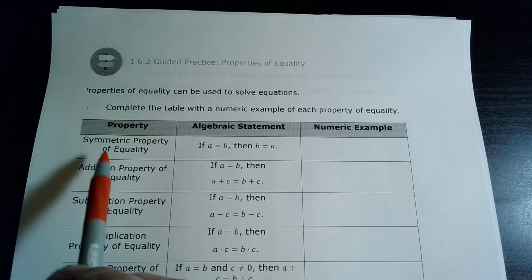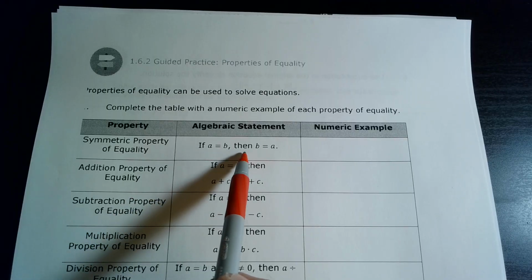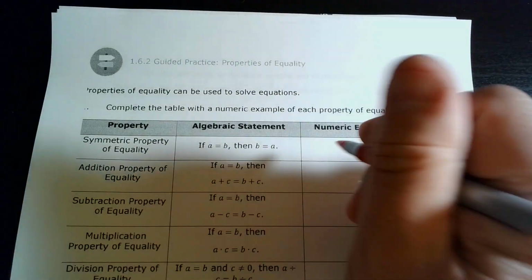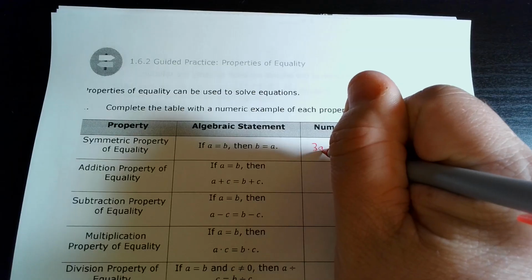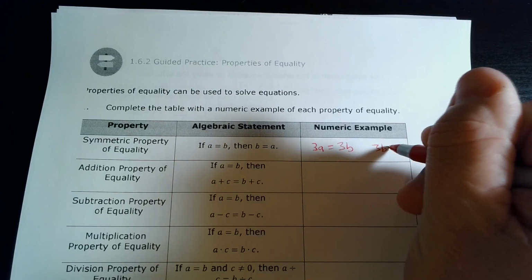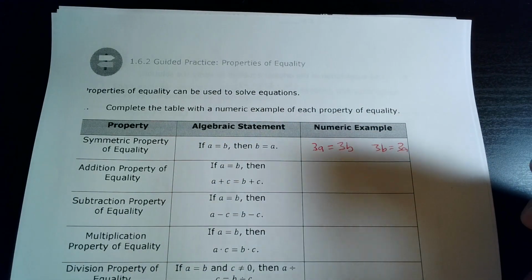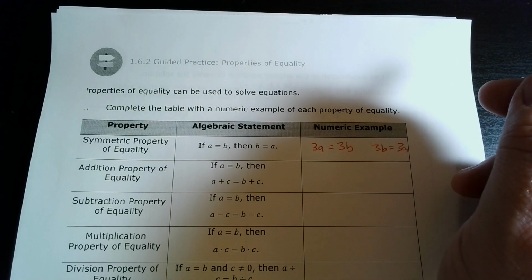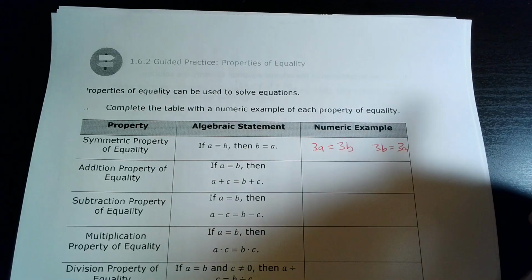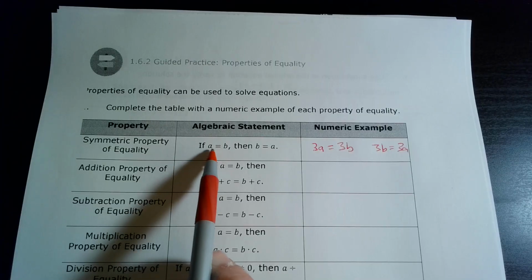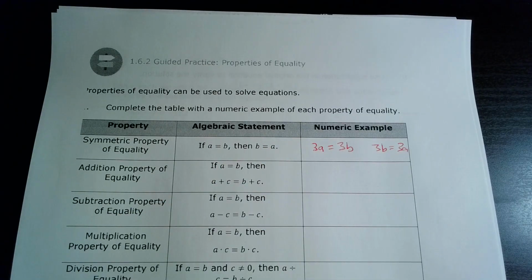So the symmetric property. If A equals B, then B equals A. The only way I know how to write it would be: if A equals B and B equals A, 3A equals 3B, and 3B equals 3A. The way I described it in class is if two students each have $5, student A or student B, they both have the same amount of money, regardless of how you wrote it. That's kind of what this is.